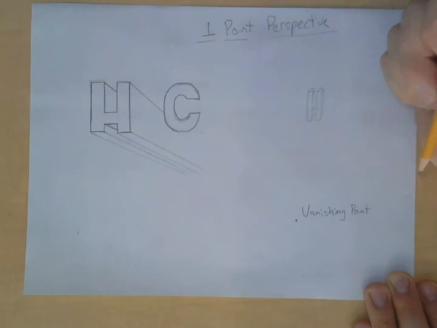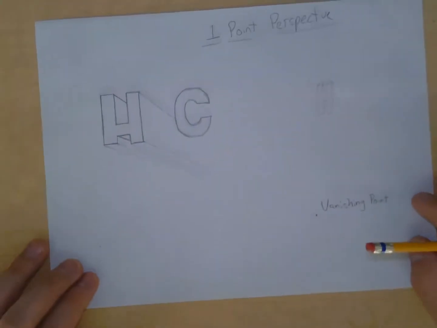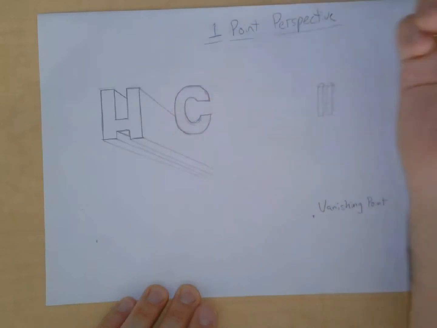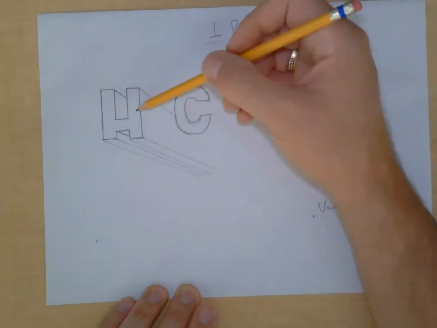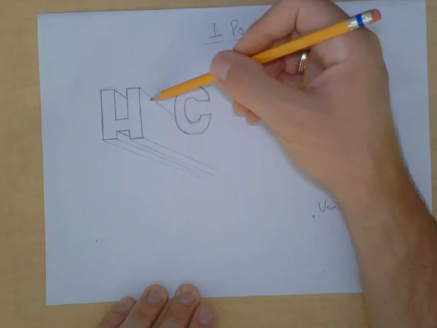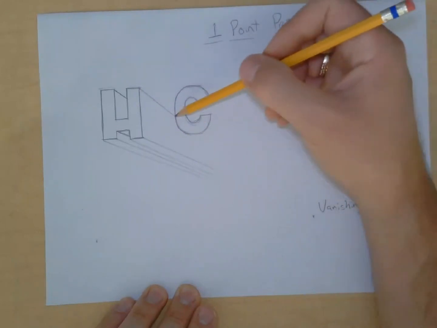Okay? So now what do I do with all of that? Okay, now I have all the lines I need. I just need to draw where those lines stop. Okay, so I'm going to decide how thick I want this H to look. And I'm going to say that I want these lines to stop just right before the C, so I have a little bit of a gap in between the two letters.